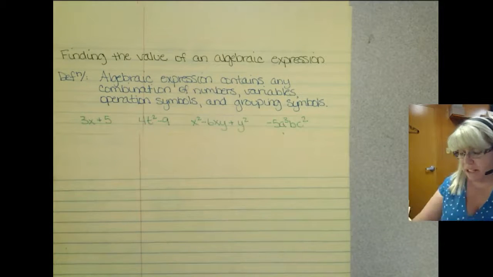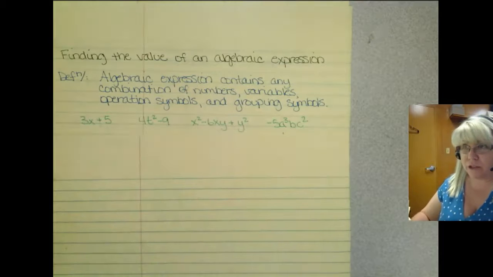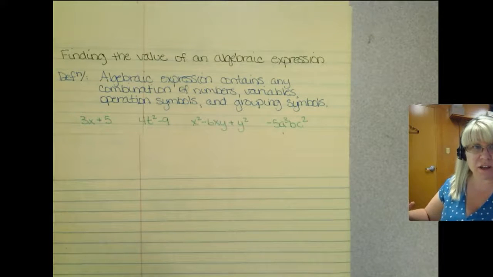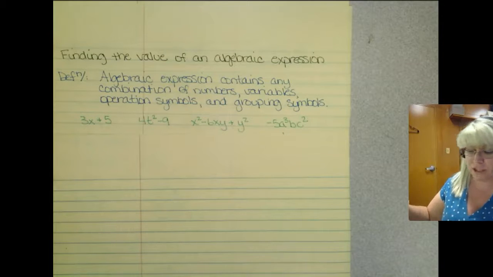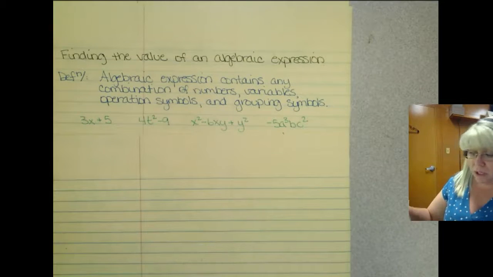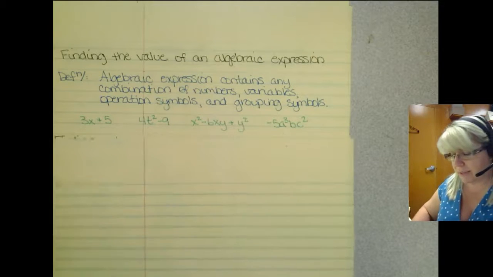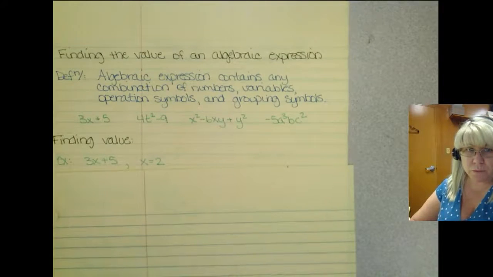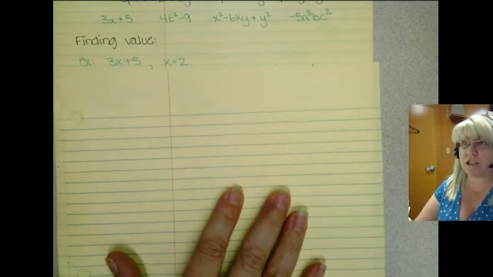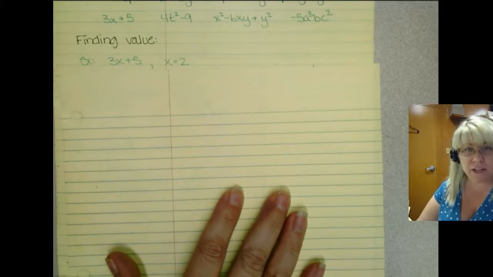So all of these are expressions that we've worked with in terms of what algebraic expressions are. They're just variables, addition, subtraction, has some operation symbols, has some grouping, has some numbers and variables. That's all an algebraic expression is. So let's find a value. So let's use our algebraic expression and let's plug in a value here.